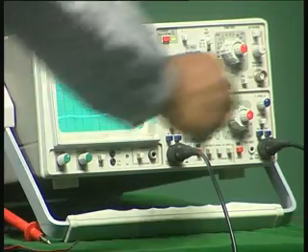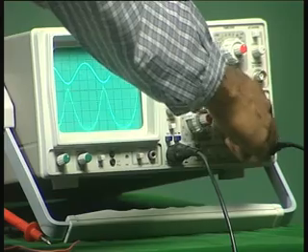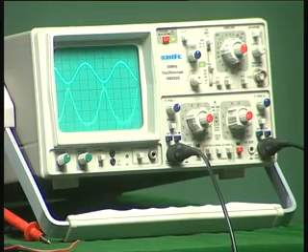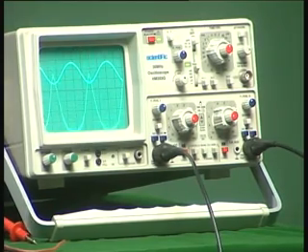So one can choose without distortion by changing this. So you can see when I do that, I am able to reduce the distortion. If I increase it, you will see the distortion increases, right.